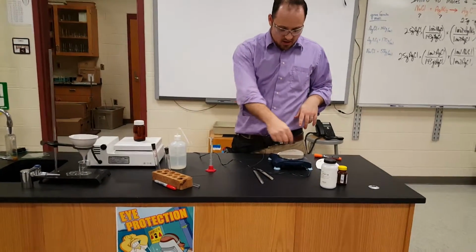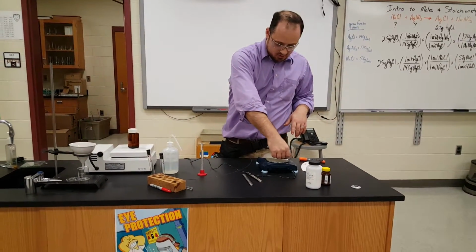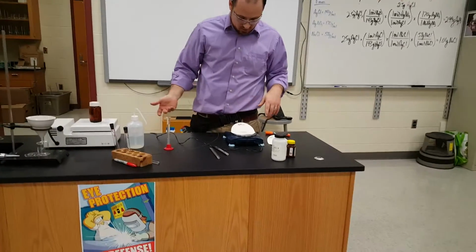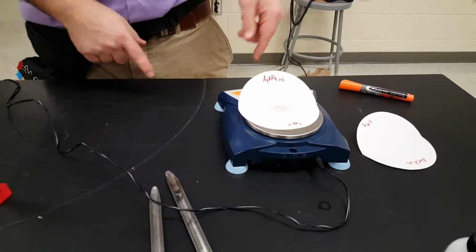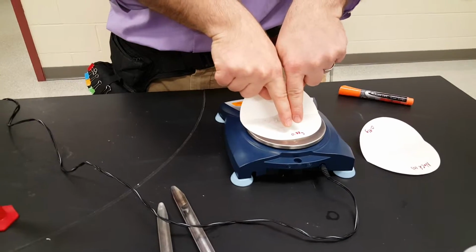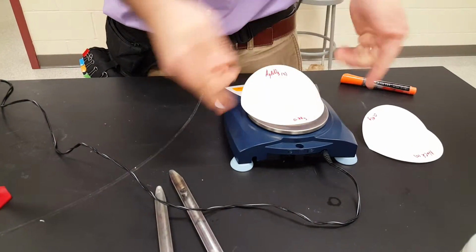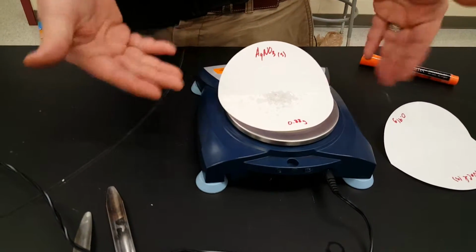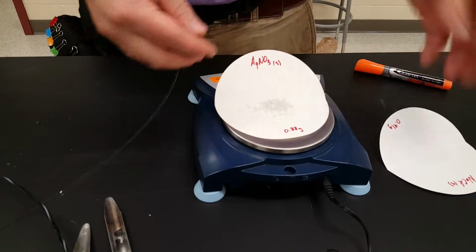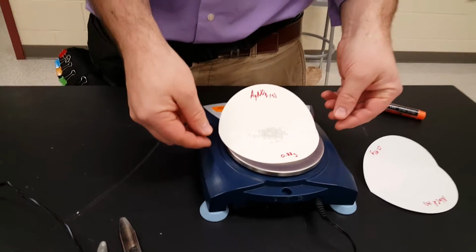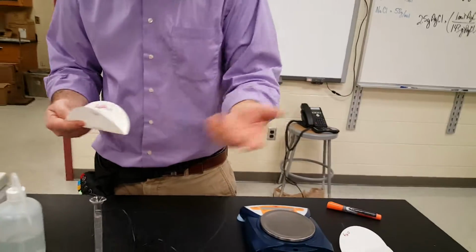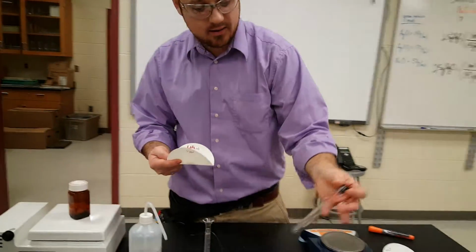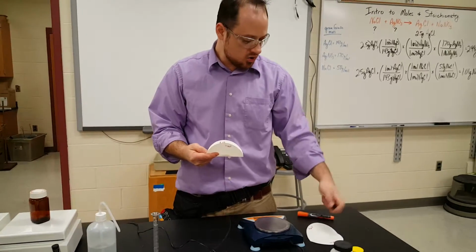What I have here is the first chemical Mr. Milks told me to weigh out, AgNO3. On my balance I see it says 3.01 grams. Pretty close. This number I wrote on the piece of paper, 0.88 grams, is how much the paper itself weighed, so in case I make a mistake, I know where I can go back to. So I have 3.01 grams. It's a little bit more than I was supposed to, but that's okay. I'm going to add a little bit more salt than I was supposed to.